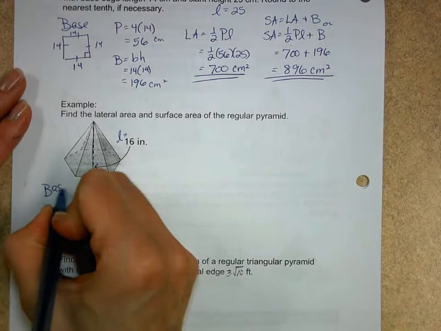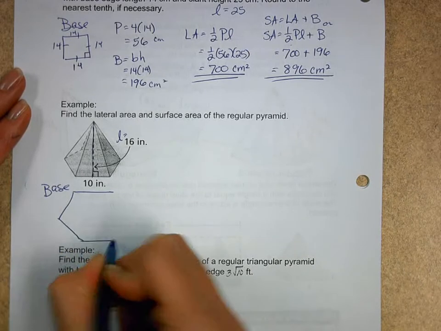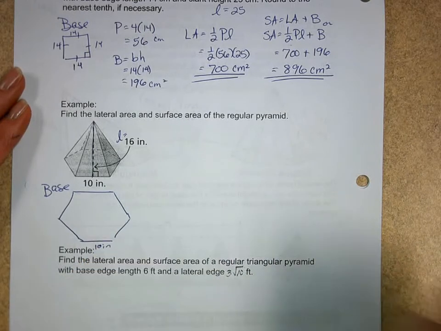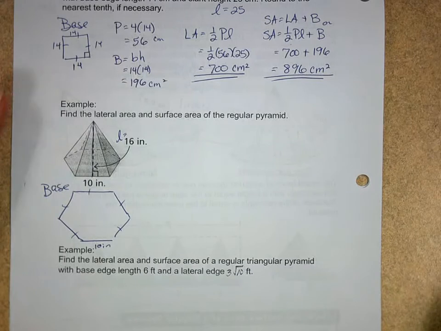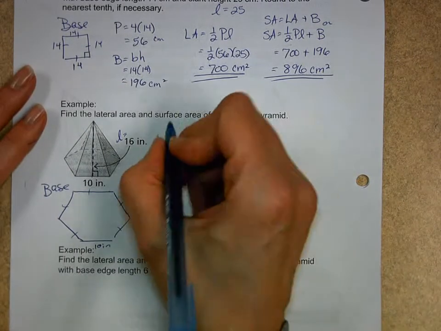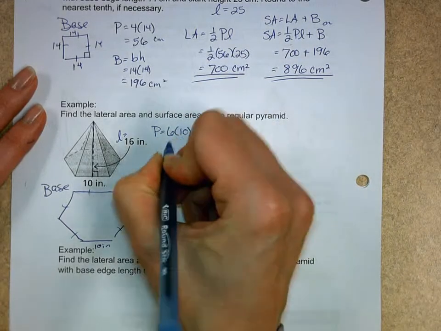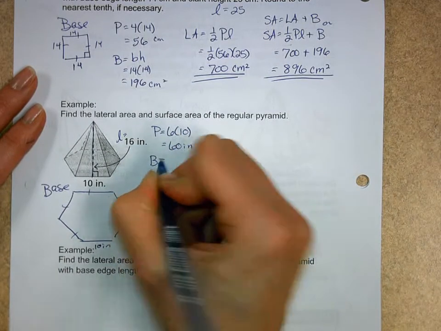So what's the first thing I'm going to ask you to do? Draw your base, right? I know that's 10 inches. All right, and I know they're all the same size. Okay, so what's the first thing I always want you to do? Find the perimeter. So I have 6 sides, so 6 times 10 is 60 inches. What's the next thing I ask you to do? Find the area of the base.